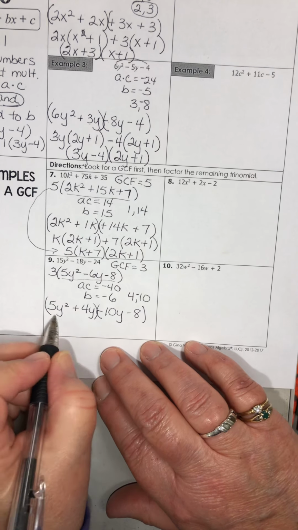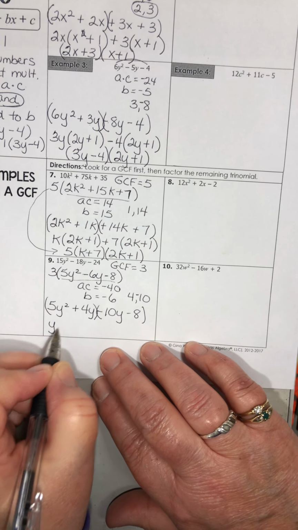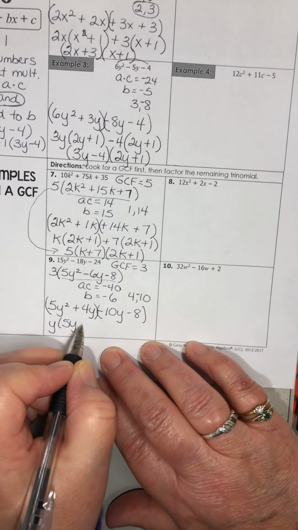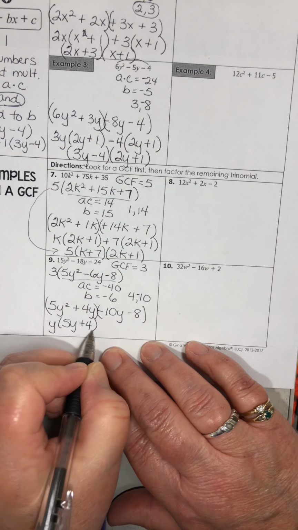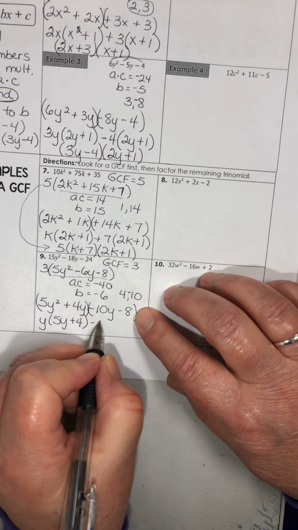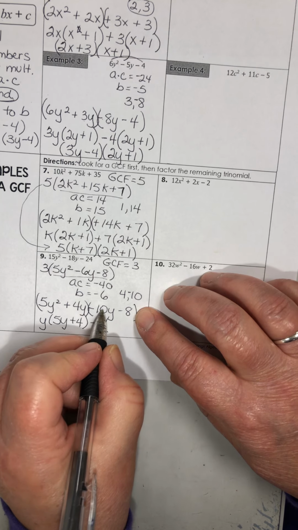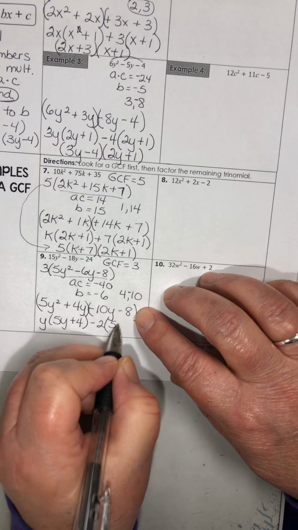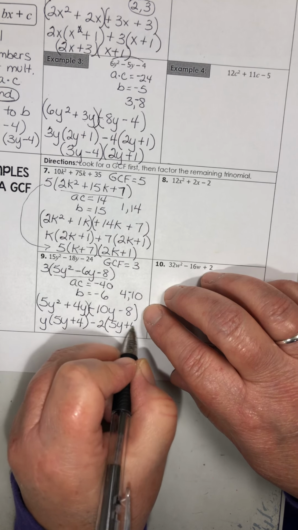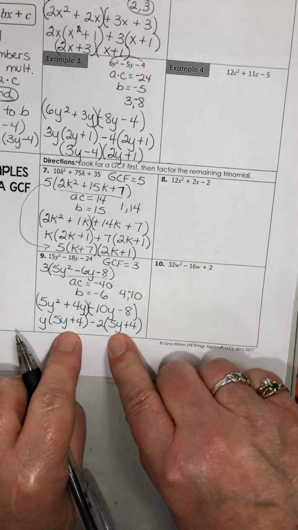Okay, looks like we have a greatest common factor of just y, so that's 5y plus 4. These two have a negative 2 in common, so minus 2. Divide negative 10 and negative 2, you get a positive 5y. Divide negative 8 and negative 2, you get a positive 4. That's looking pretty good right there.